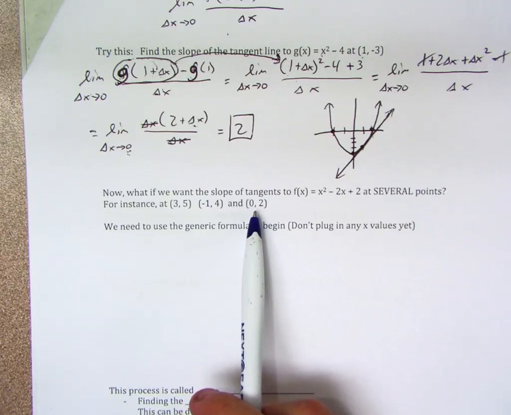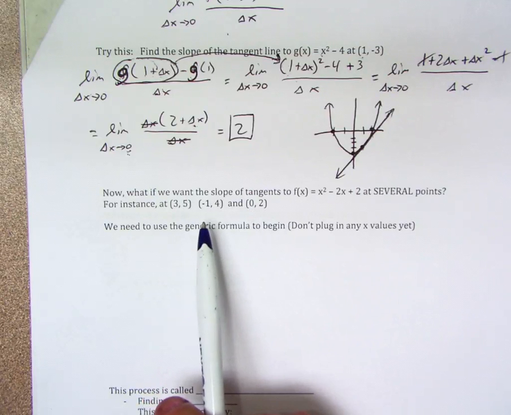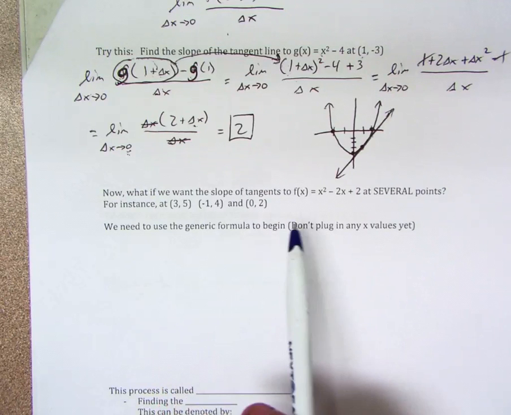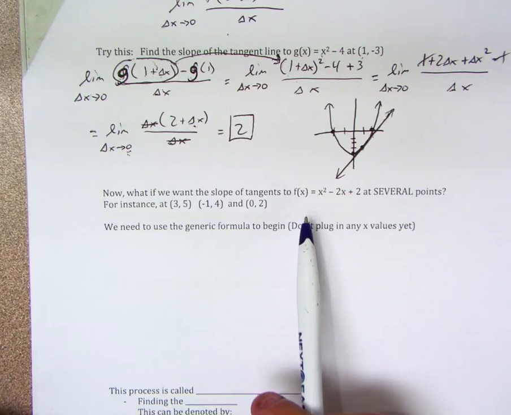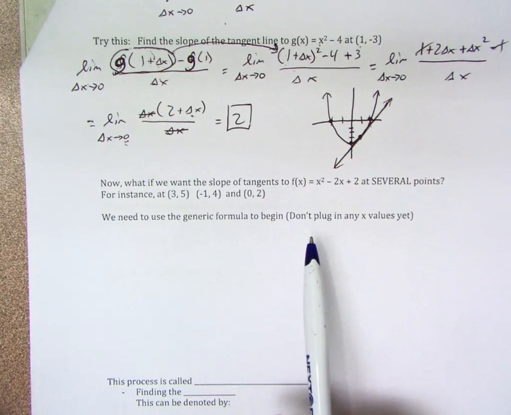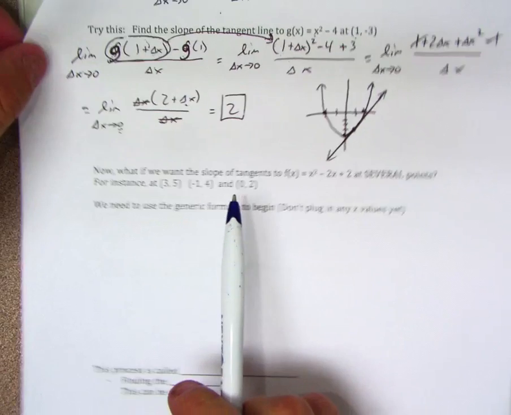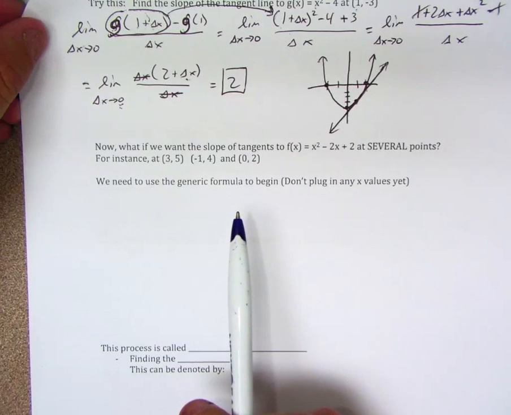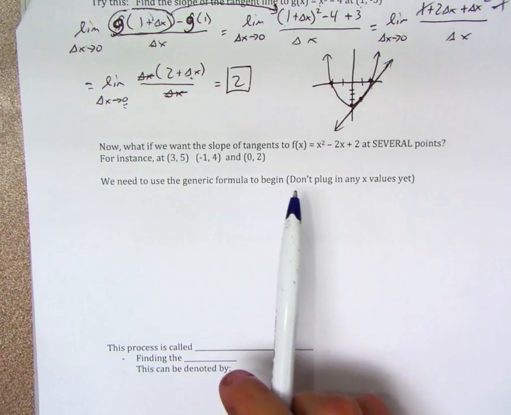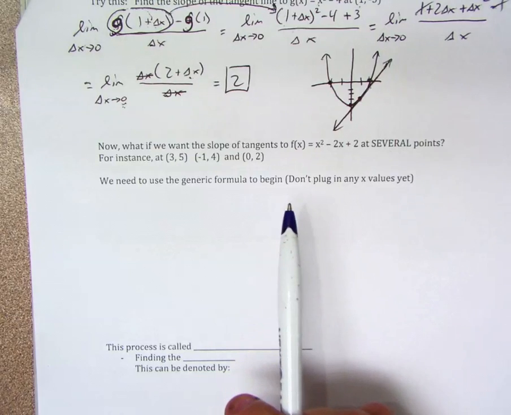Now you have two options. You can either go through what we just did multiple times, so 3 times, to get the answers, or you could do what we're about to do next. You can find a little formula that you can just plug these into and find the slopes that way. It still takes some work, but it's going to save you some time in the long run. And it's the whole idea of derivatives that we're about to get into here in a second.